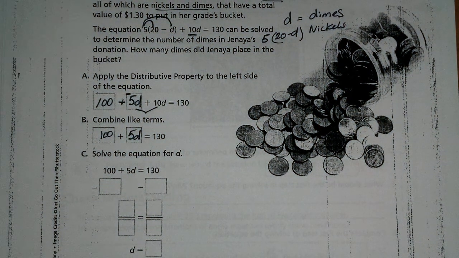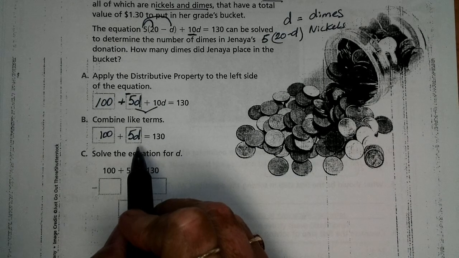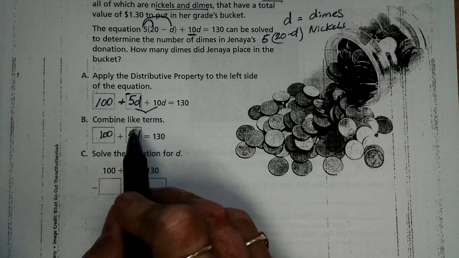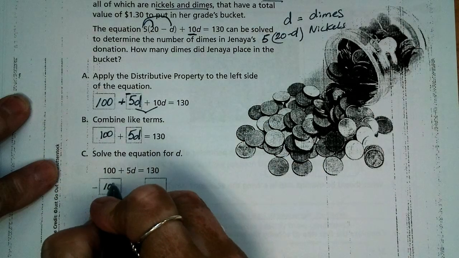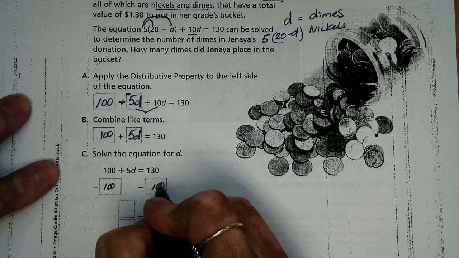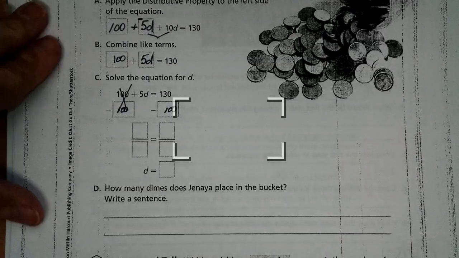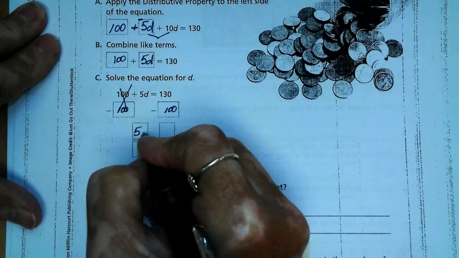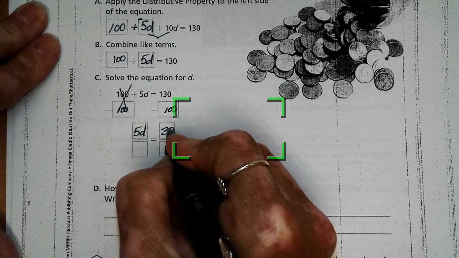So now we're just back to what we've been doing. Hopefully you can see this is going to give me one solution because there's nothing else for my D to combine with. So we're going to subtract 100. That goes away, so it leaves me with 5D equals 30.